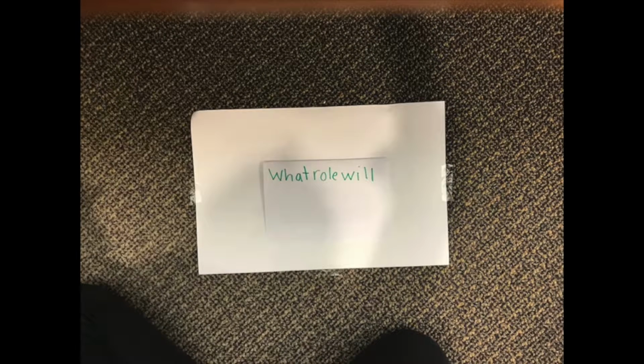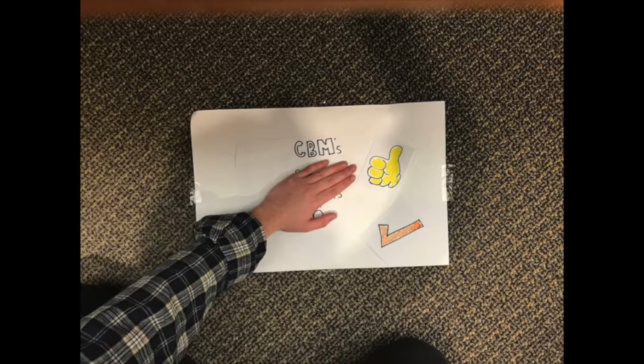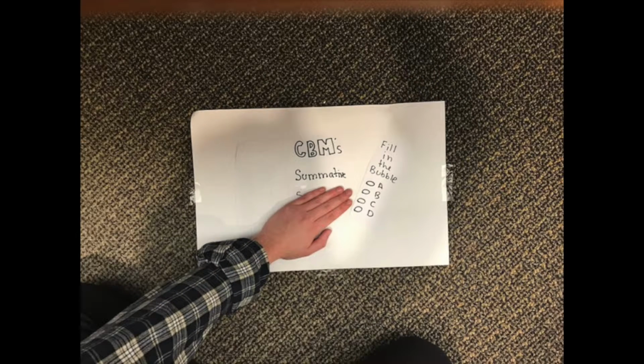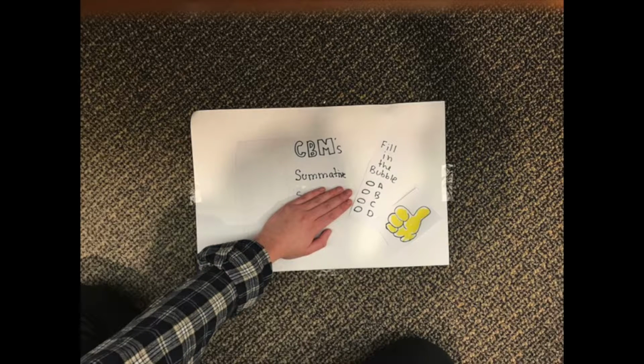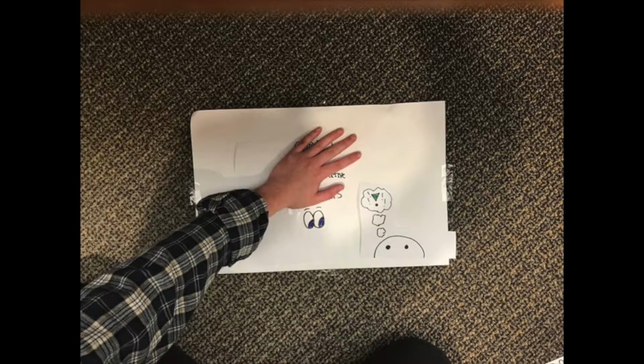What role will the different types of assessments play in your teaching? CBMs are a great way to track students' progress. Summative assessments are important because of high stakes testing. Observations are an important part of being a teacher.